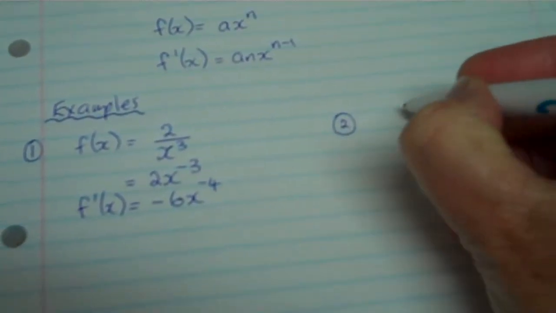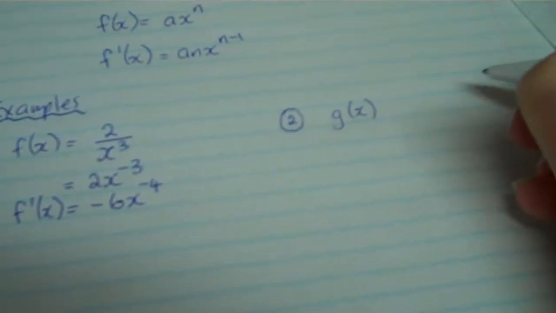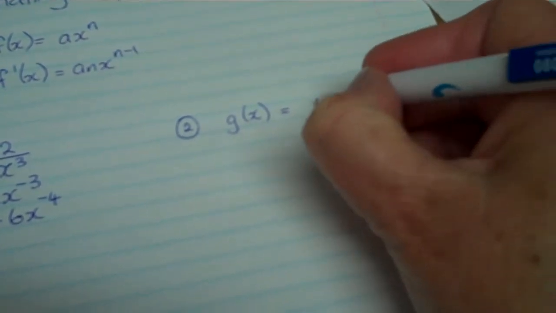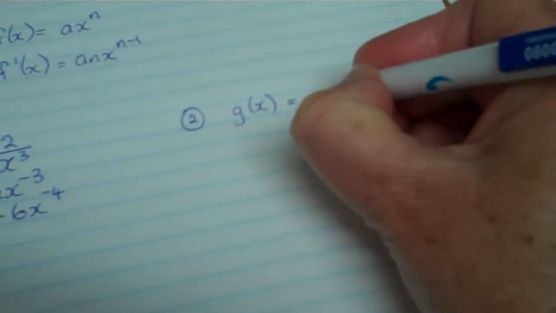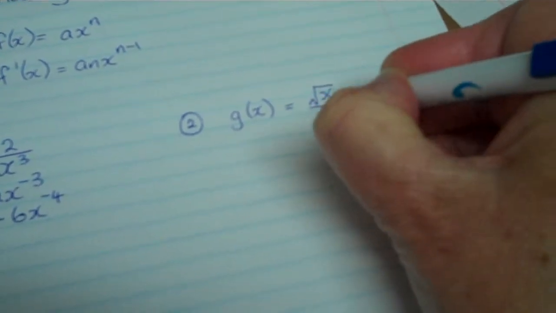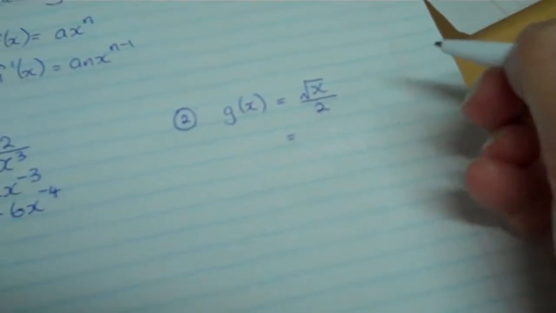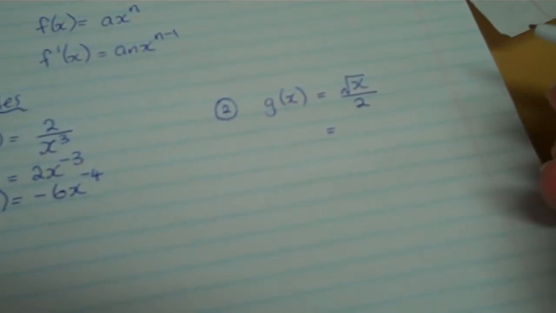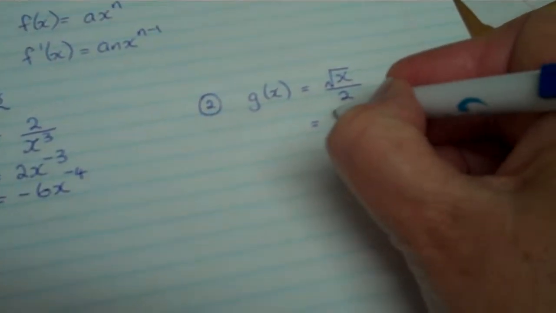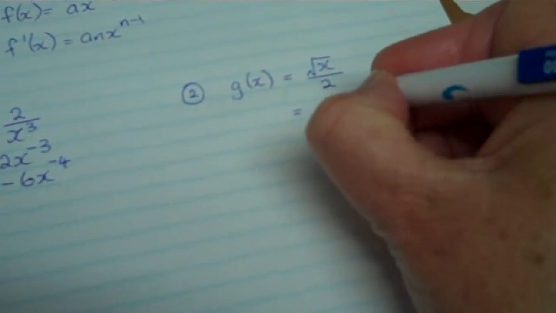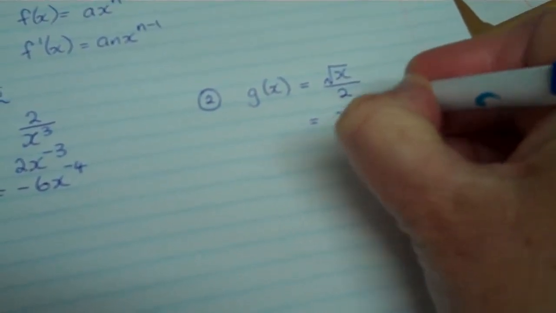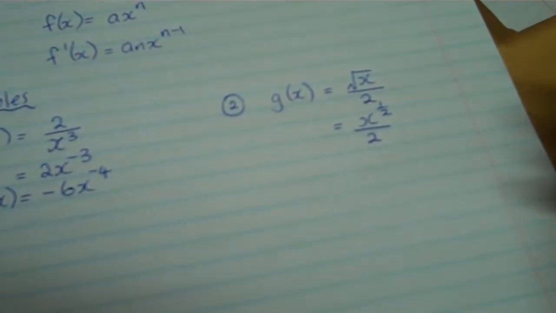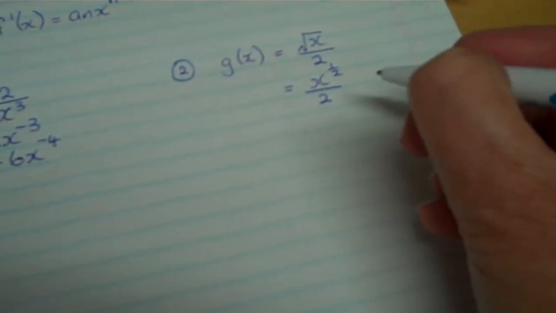The second type of function we get, which we have to alter slightly, are things like this. Maybe g of x equals the square root of x divided by 2. So we have to alter this a little bit before we can actually find the derived function. The square root of x, if you recall, is x to the power of a half, and the divided by 2 we can just leave down there, or we could write it as a coefficient of a half.